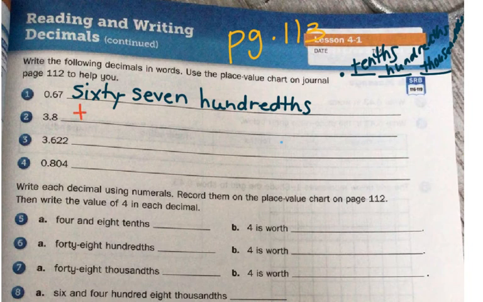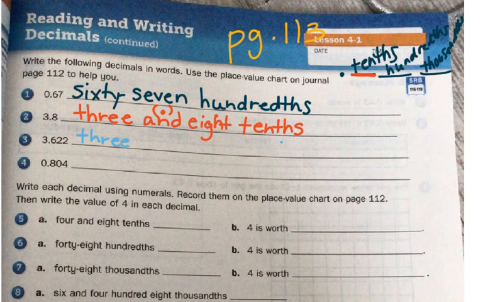Next one is 3, and we use the word and when we see the decimal point. 8, and that number ends in this place value right here, 8 tenths. Number 3 is 3 and 600.